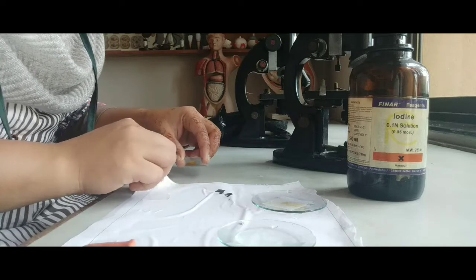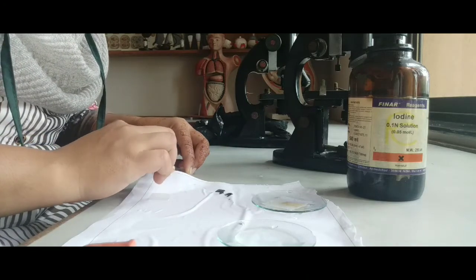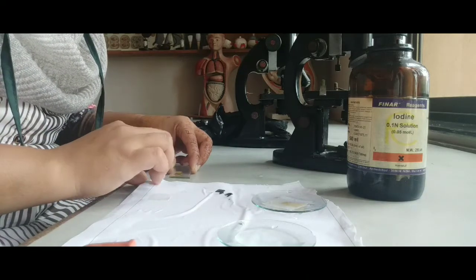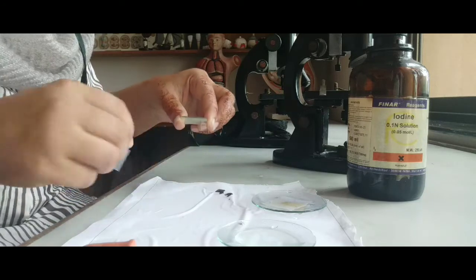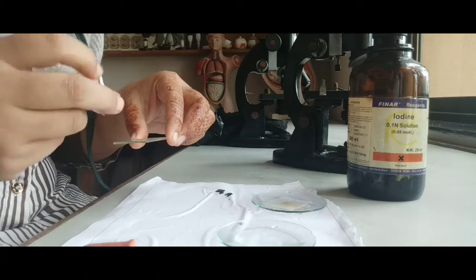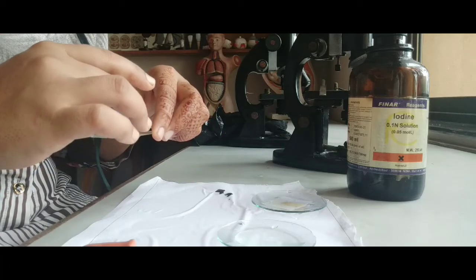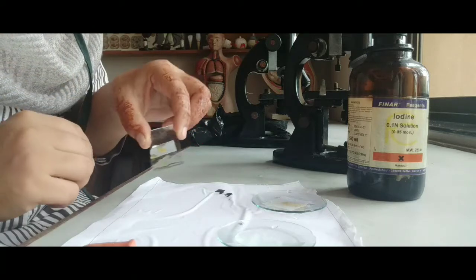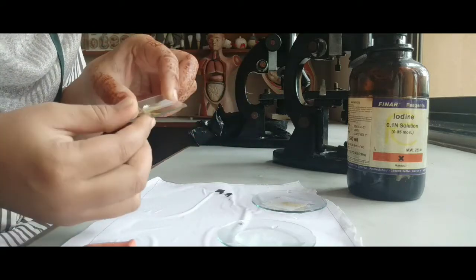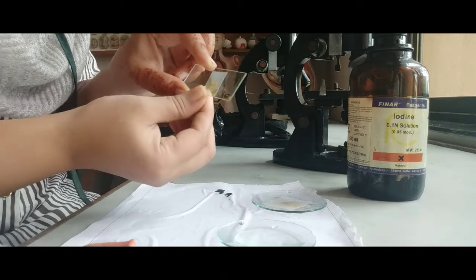Okay. Now the extra amount of iodine solution and water I am absorbing with this paper. Okay. Now put the cover slip. Make sure that bubbles will not come. Yes. Now our slide is ready to observe under the microscope.